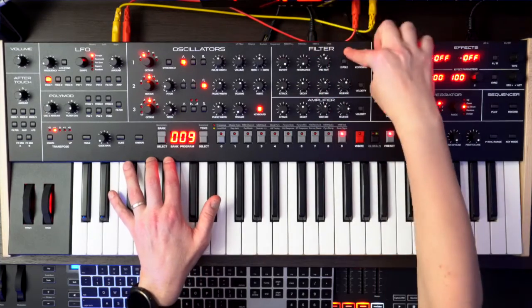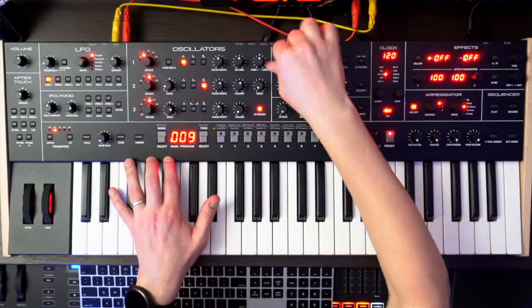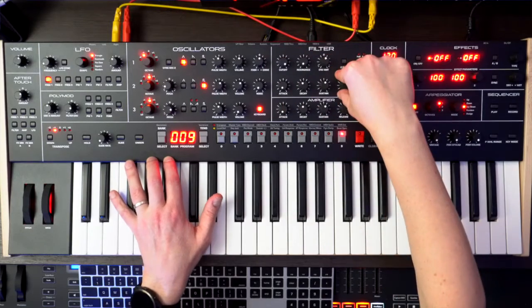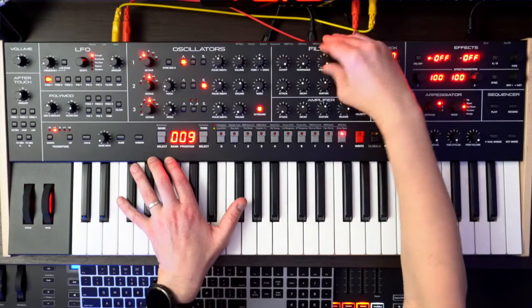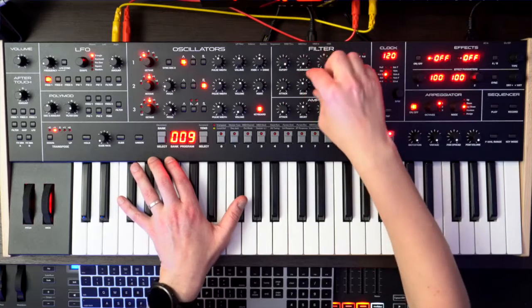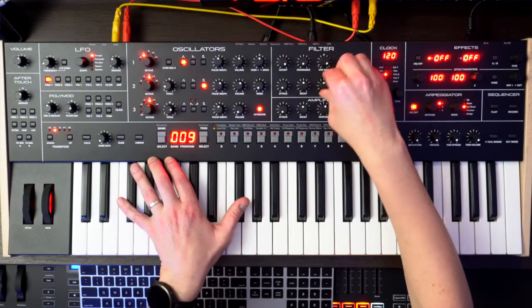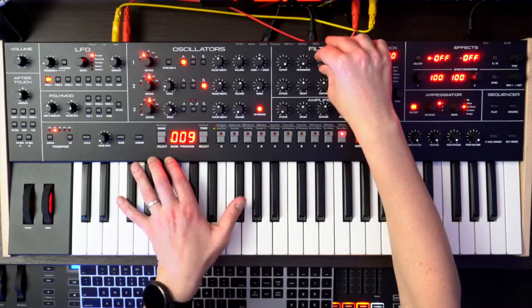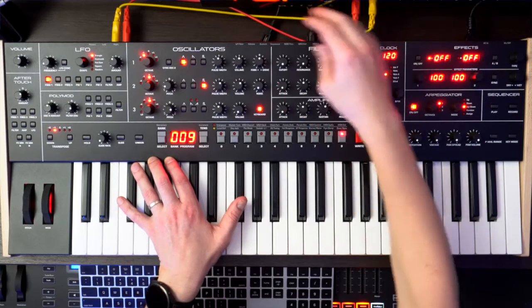And now let's go over to the filter. I don't want any, actually, let's have the amp envelope, but then let's pull the cutoff down.